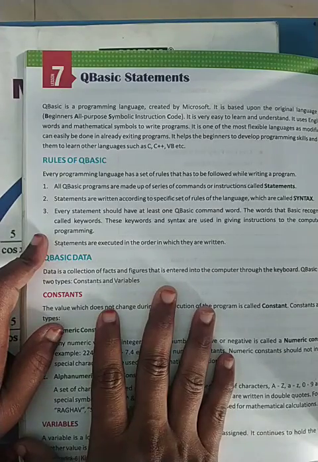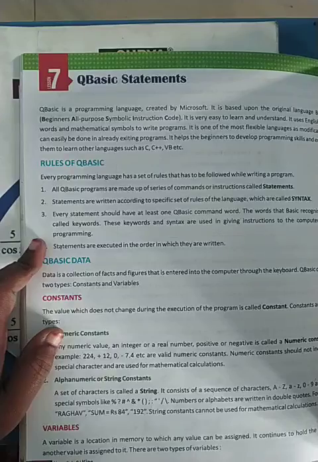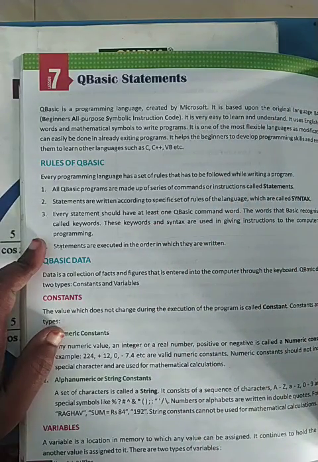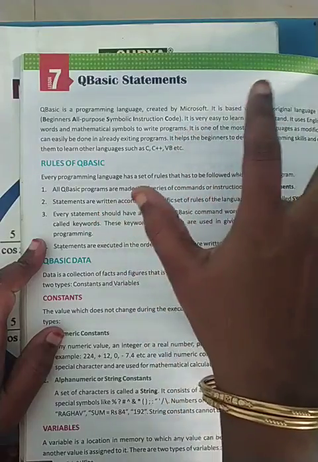Good morning children. Today we are going to see our lesson number 7, QBasic statements. What is this QBasic? QBasic is nothing but a simple programming language, which is created by Microsoft.